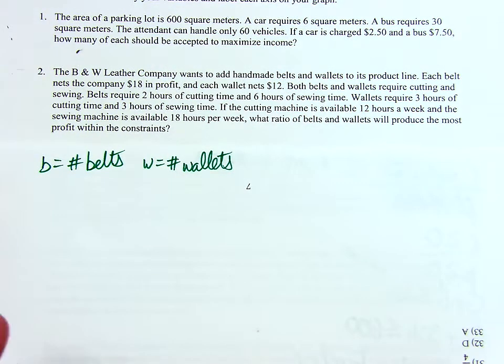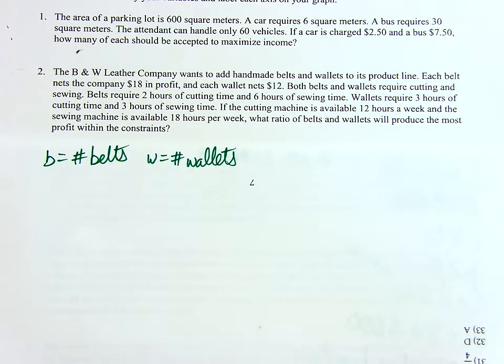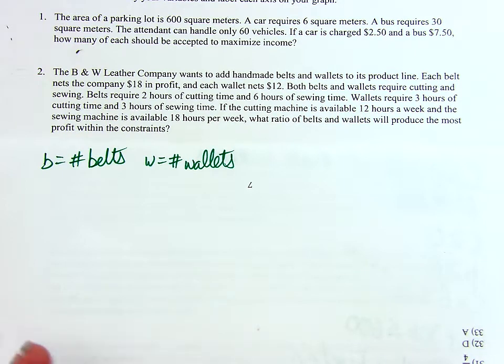So, do you understand the situation? This is the company. They want to add some stuff to their product line, belts and wallets. They know how much they can get for each one, but it's going to cost a certain amount to create these things. So they have to use so many hours of their sewing machine, so many hours of their cutting machine, or whatever. Oh, I guess they're handmade, so I guess there's a cutter and a sewer person. And this is the times that they have allotted.